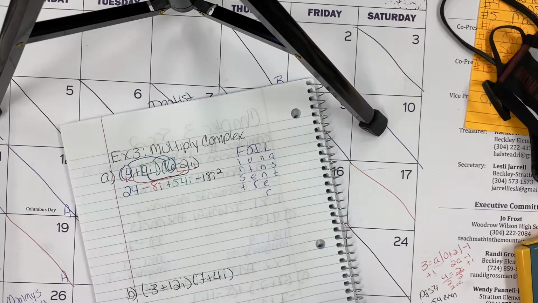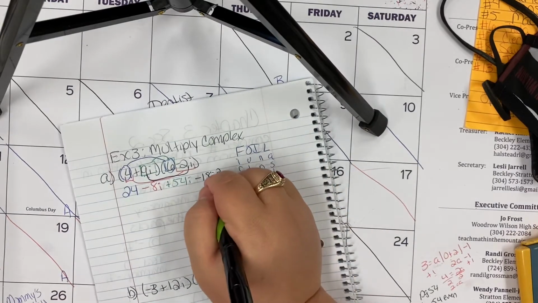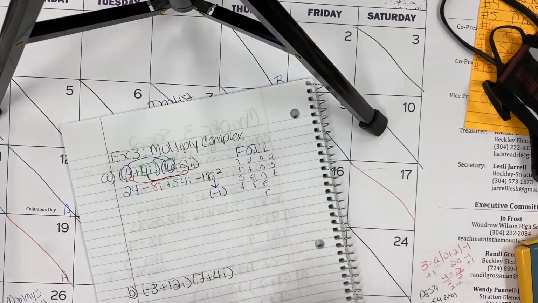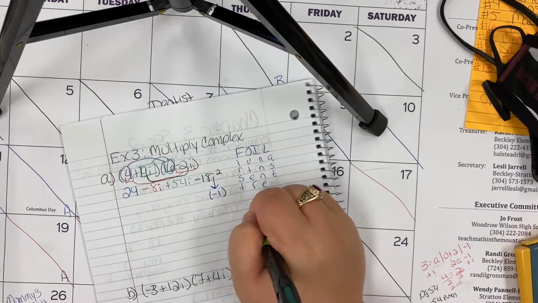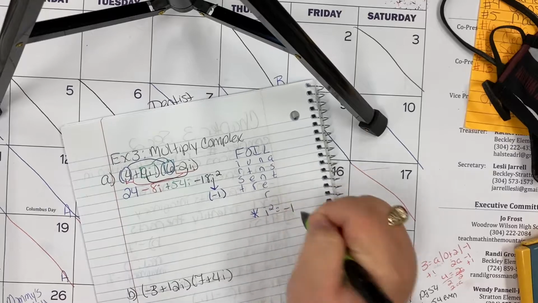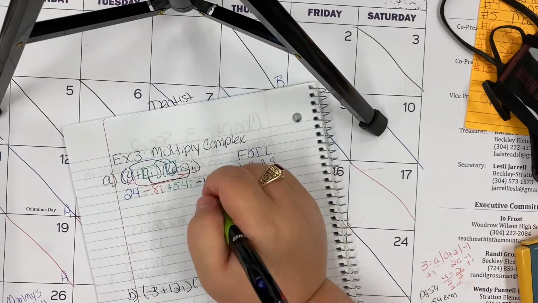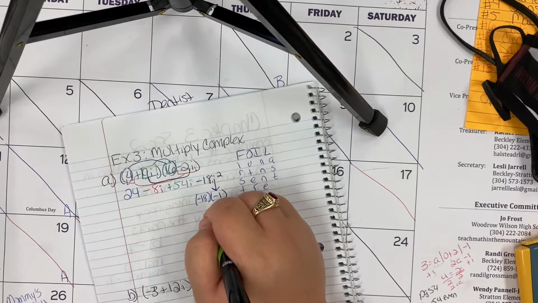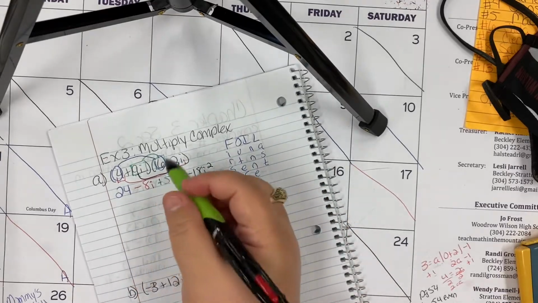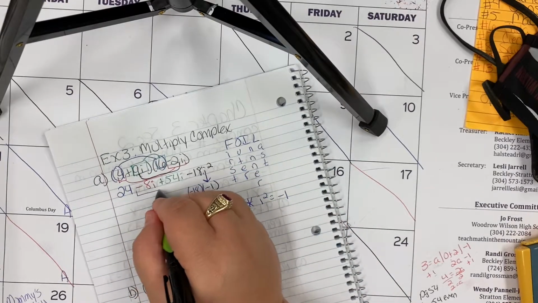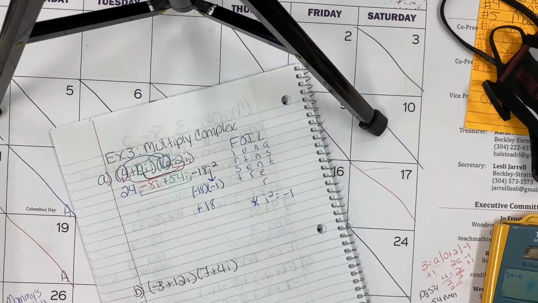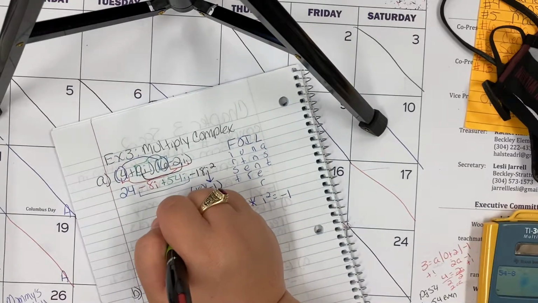So now, remember from last section, from section 1, that i squared is technically equal to -1. So i squared equals -1. We're multiplying that by -18. So we're going to technically have a positive 18 here at the end. When we combine our like terms here in the middle, 54 minus 8 is going to give me 46i.